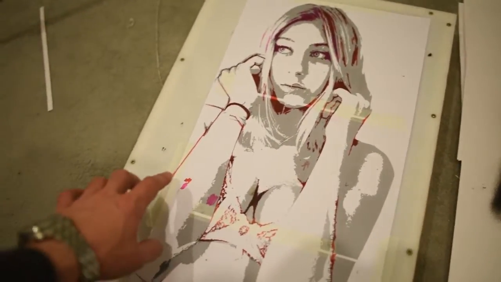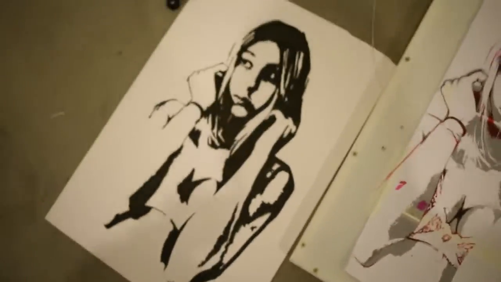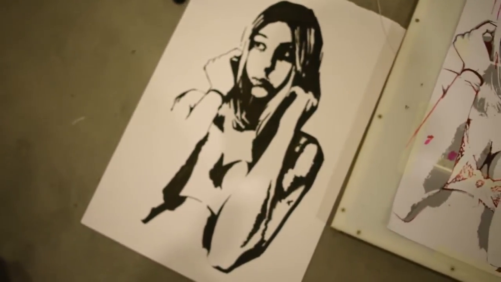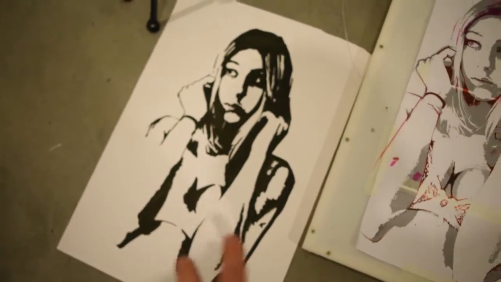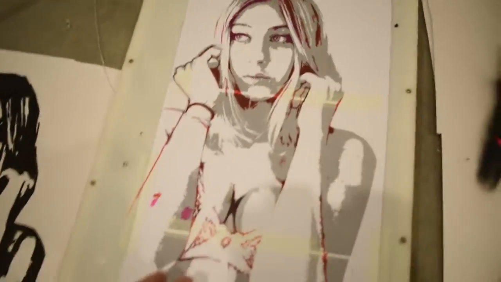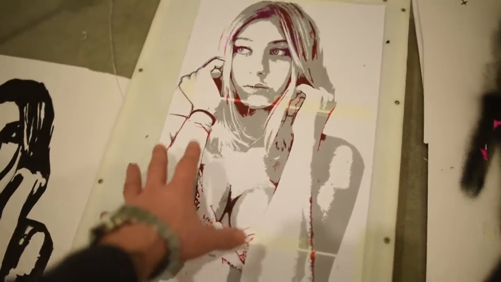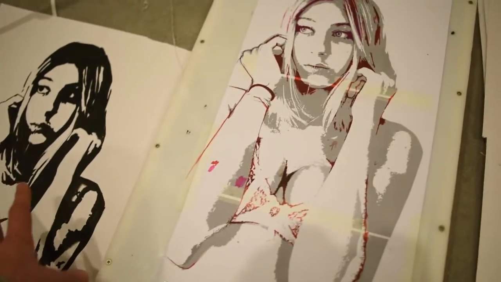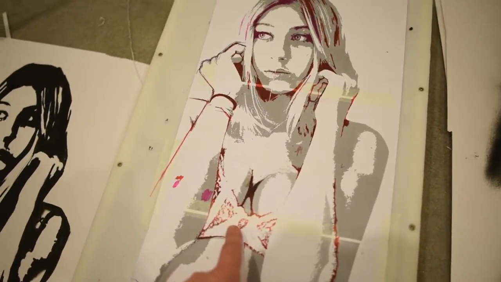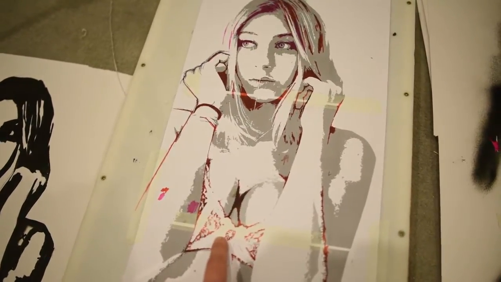So then, to trace the stencils, I've done this first layer, which I haven't cut yet. All this black is going to be grey, and this red is going to be black. I'll explain this. All the main areas I've traced in black, and everything that's red is going to be the small detail, and I'll go over the top.